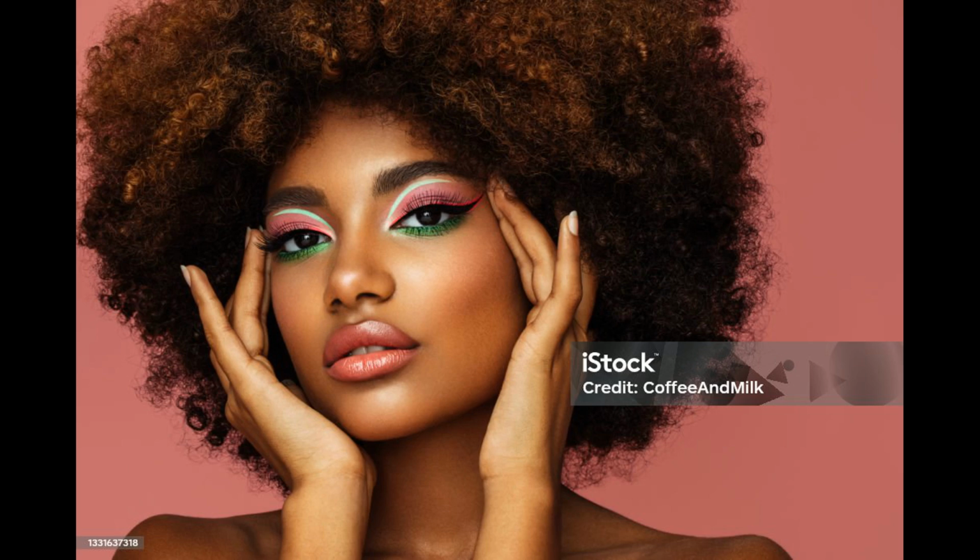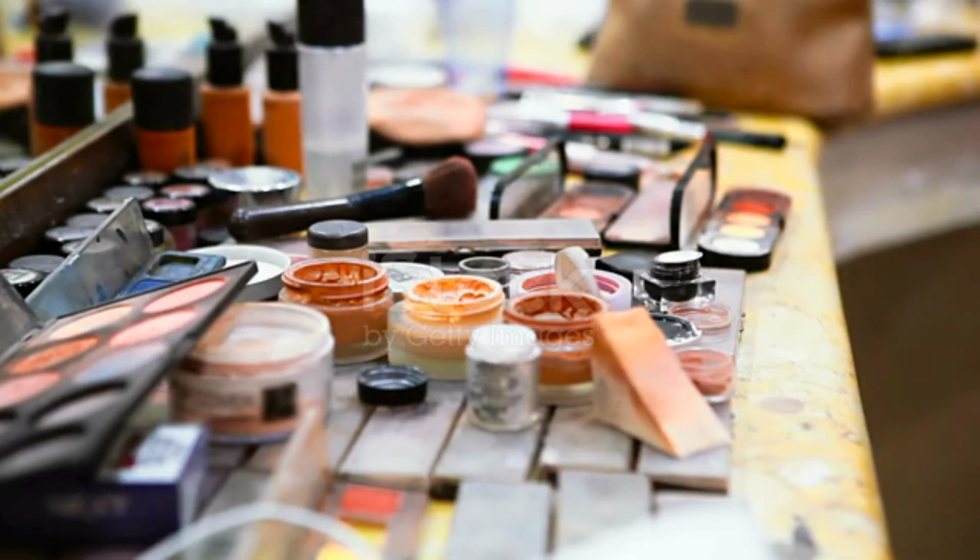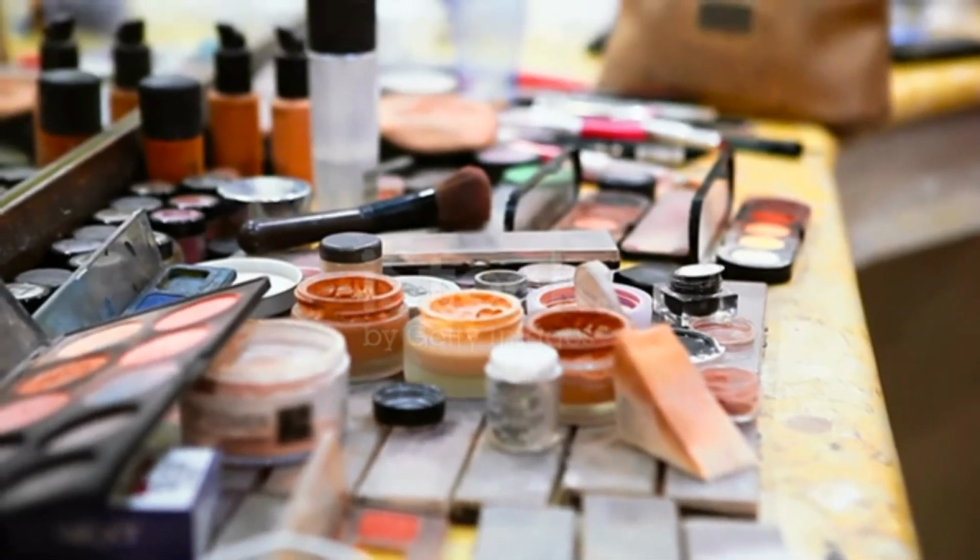Our today's show is about types of makeup and how to apply makeup. What is makeup? Makeup is a cosmetic product used to enhance or alter the appearance of the face or other parts of the body. It can be used to cover up blemishes, create a more symmetrical or attractive appearance, or simply to express oneself creatively.